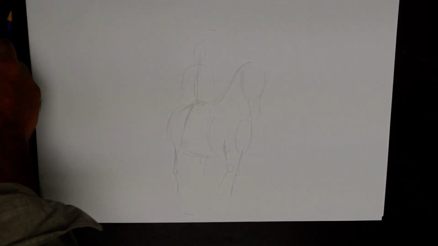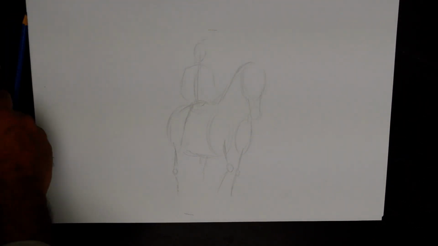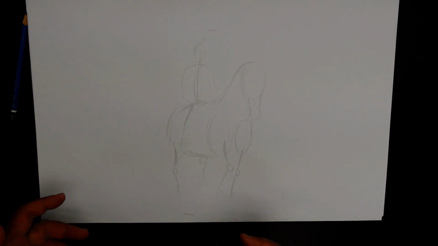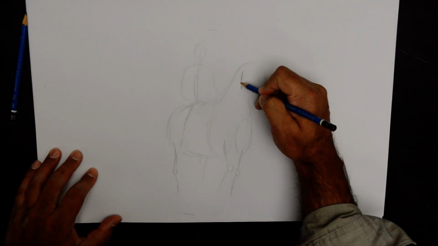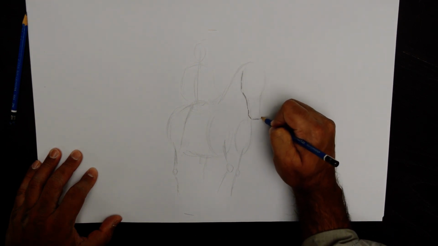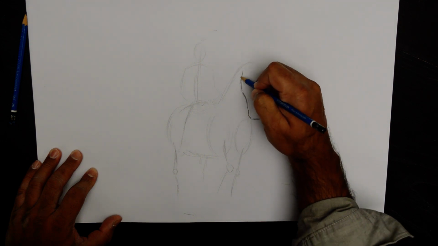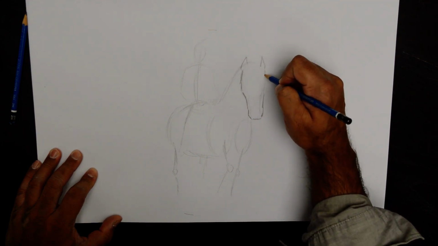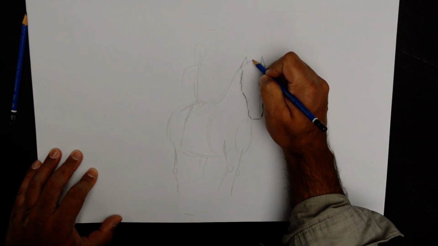So that is the basic outline of the man and the horse. So let's quickly flesh this out. So nothing fancy, it's just a standard image that we are working with.